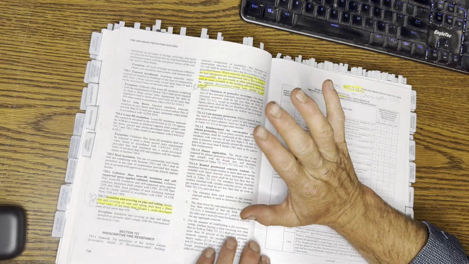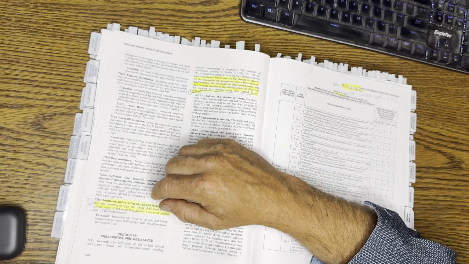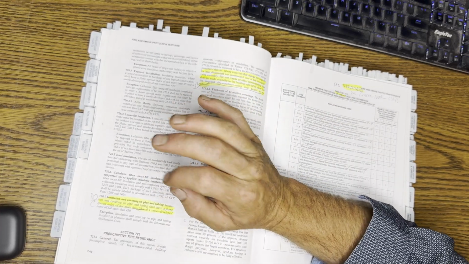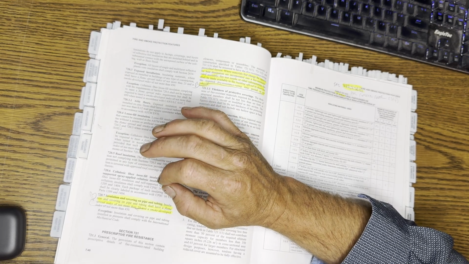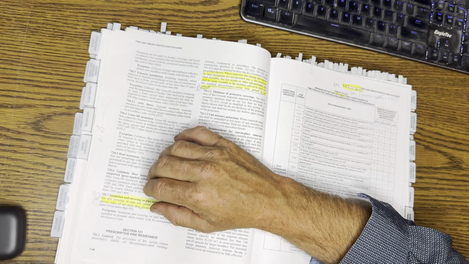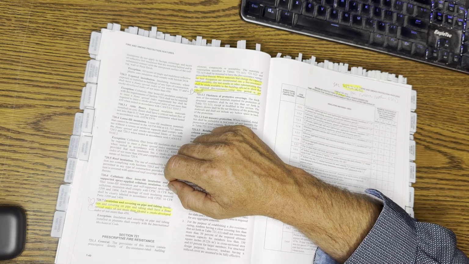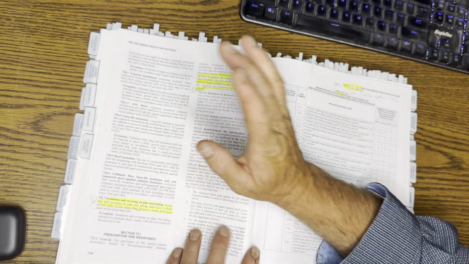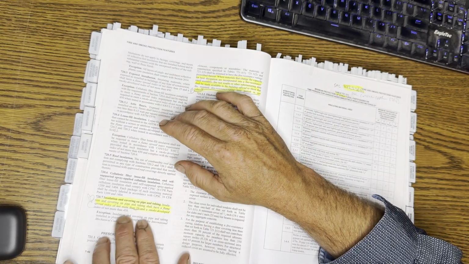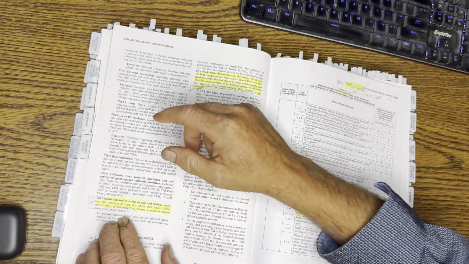There's a couple exceptions where 450 is not applicable. I think it had to do with plastic insulation. I don't remember if it's Chapter 26 or not, but there's only one really oddball place where 450 is not used. Otherwise, it's always 450.